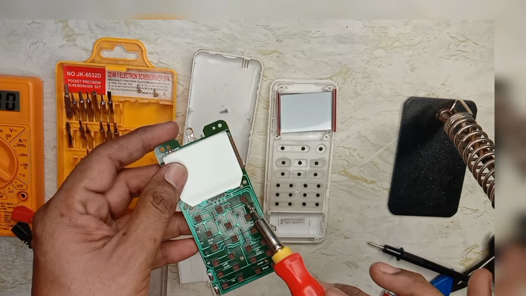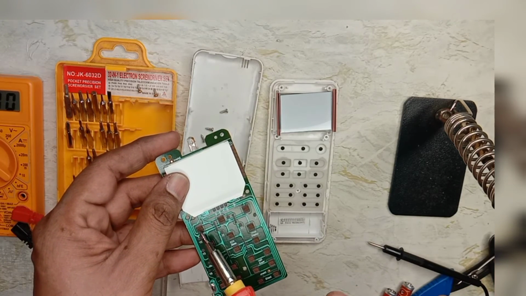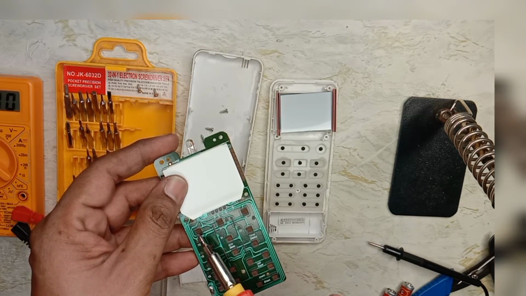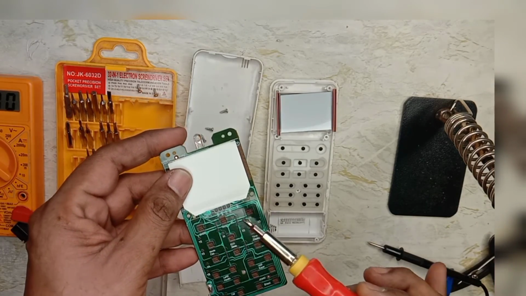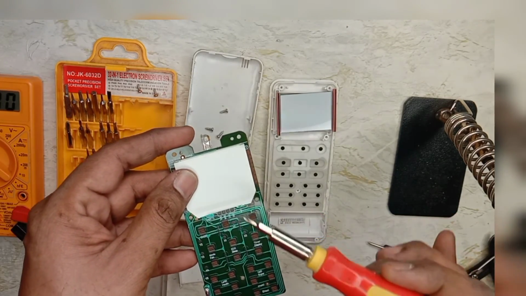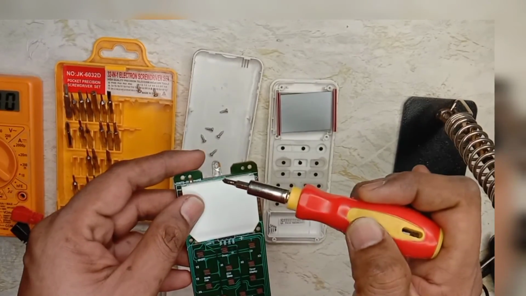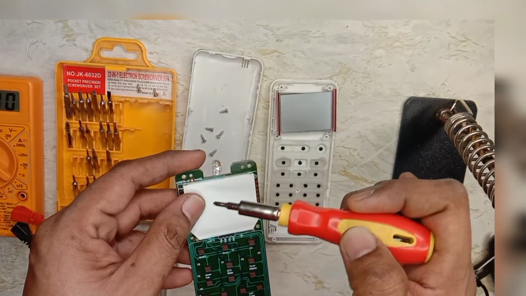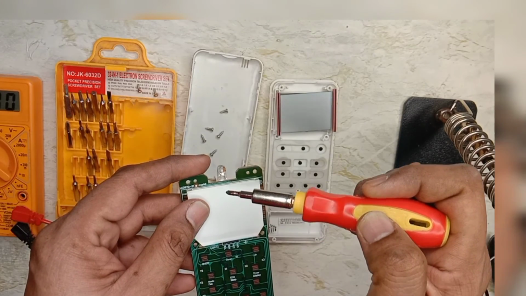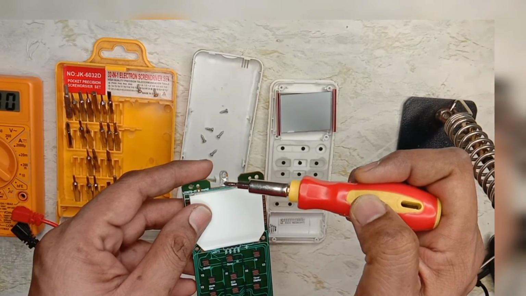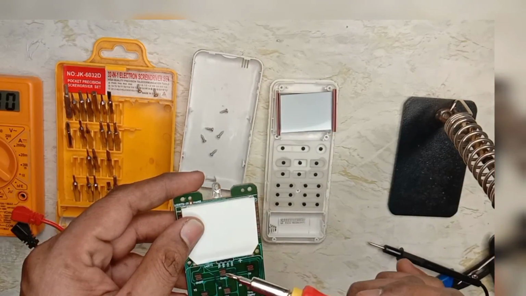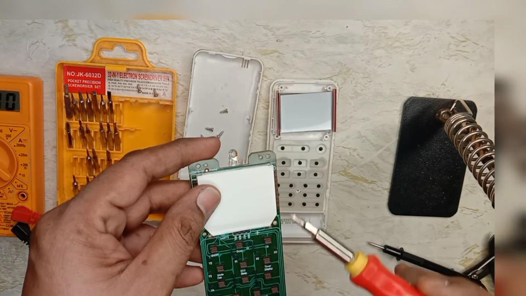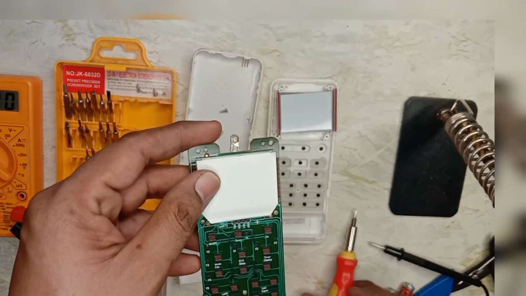So when you press the keys, these carbon tracks get shorted, and depending on the carbon tracks, the signal varies actually. So depending on the signal which is given to the decoder inside the IC, that is given to the infrared LED. So this infrared LED will give you the wavelength depending on the keys you are pressing. This is all about the remote control. Okay.